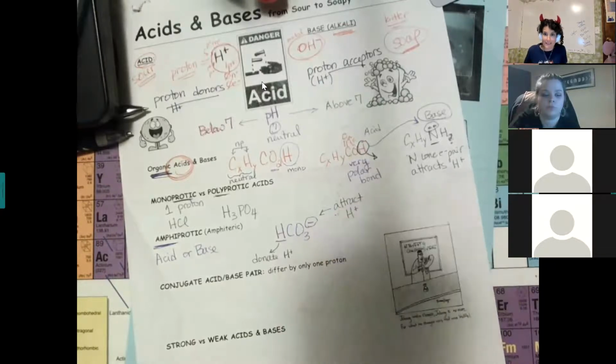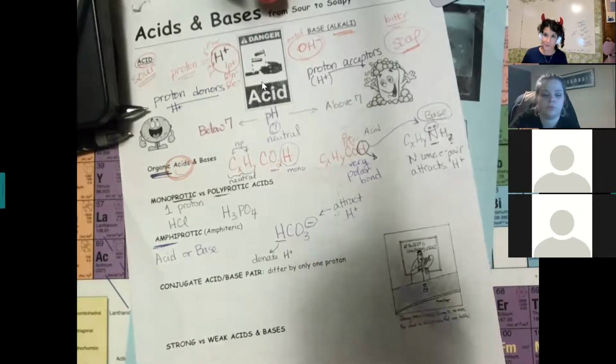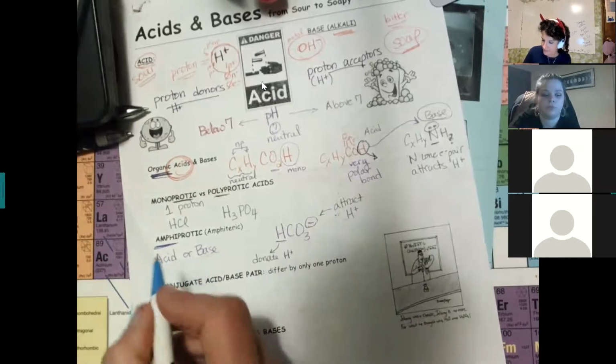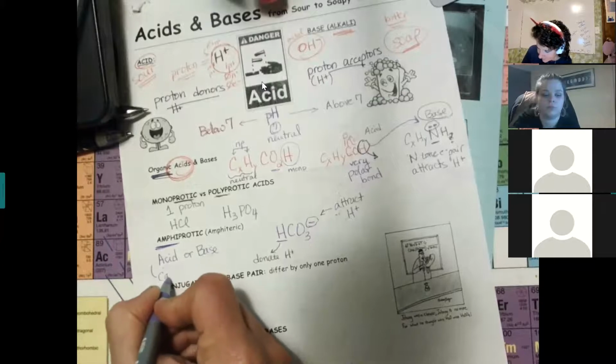So which is it going to be? It's going to be whatever it needs to be in the situation. So if it's in a situation where it needs to donate a hydrogen, it will donate. If it's in a situation where it needs to attract a hydrogen, it will attract. So it's a switch hitter. It can act, maybe we should write those there, it can act as either.